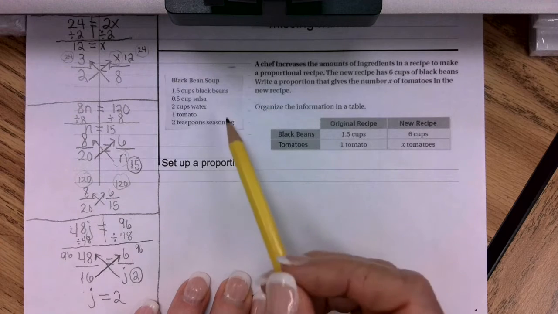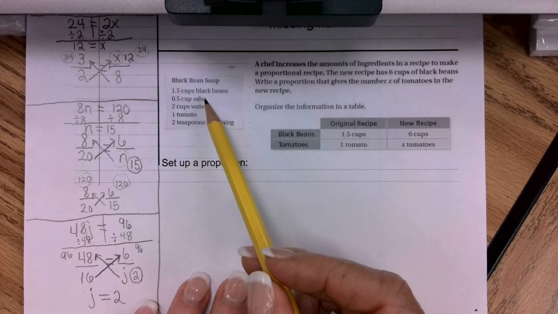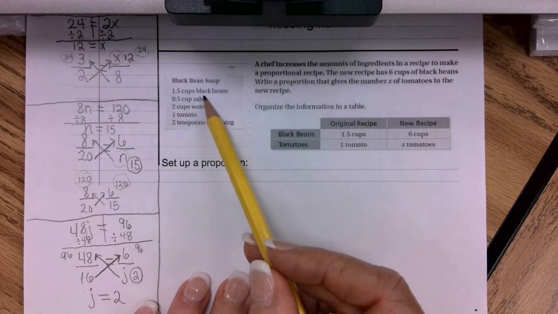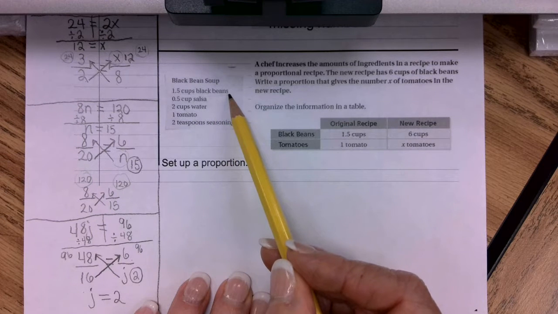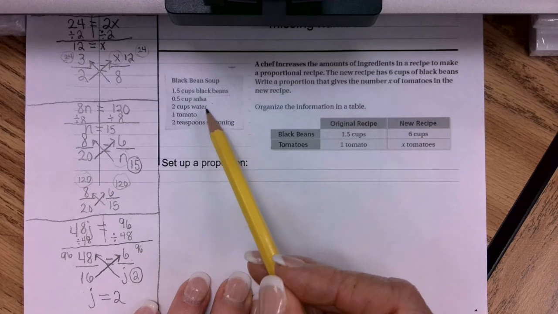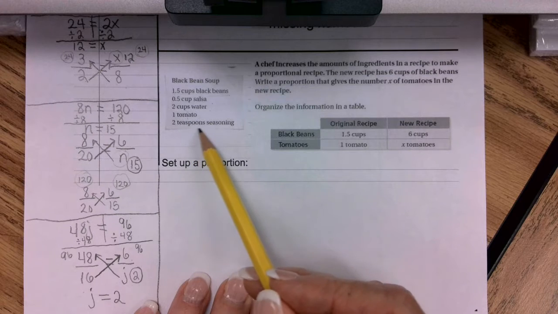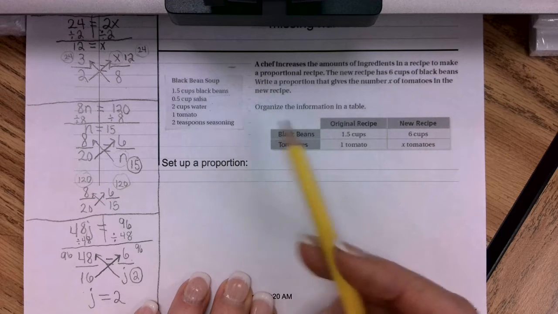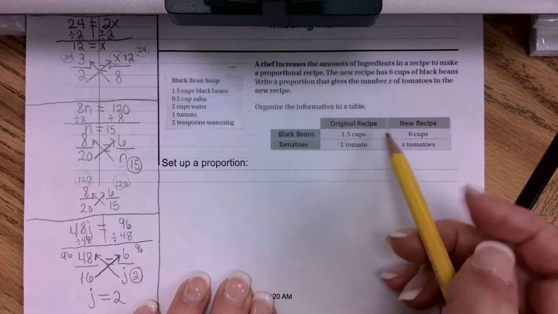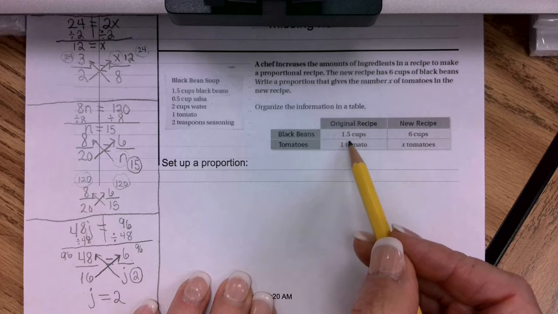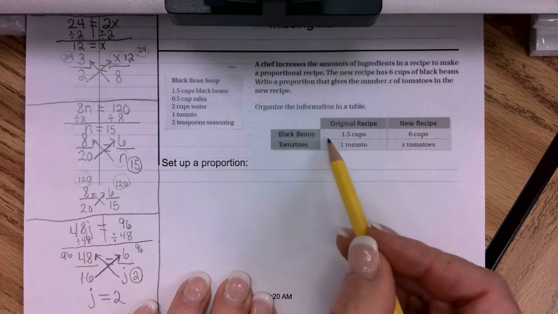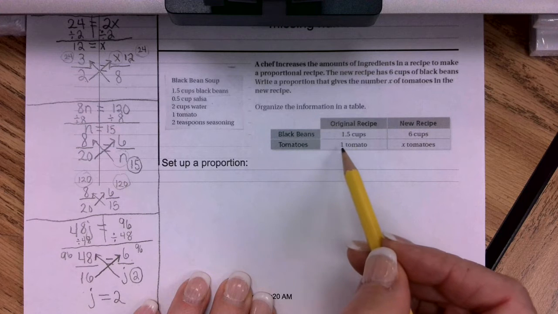So we've got this black bean soup recipe, and it requires 1.5 cups of black beans and some salsa and water, 1 tomato, and 2 teaspoons of seasoning. So in the original recipe, we have 1.5 cups of black beans, and we have 1 tomato.